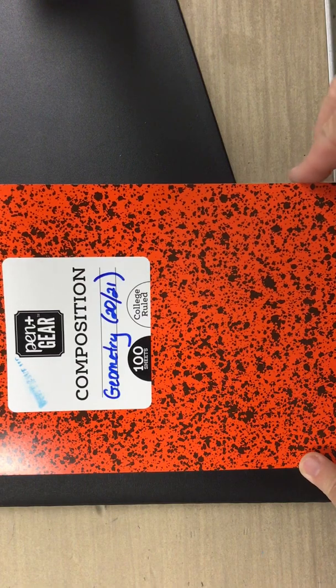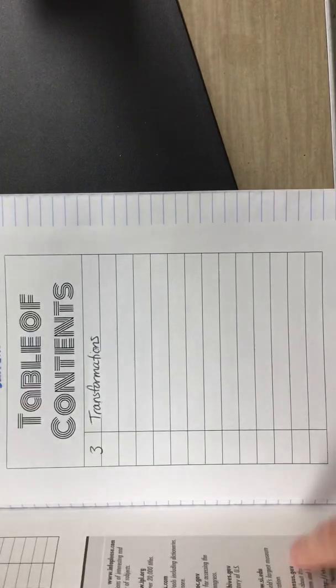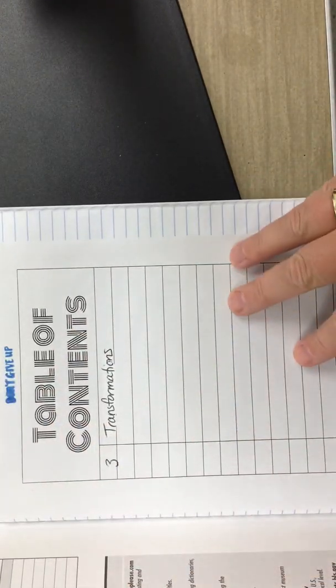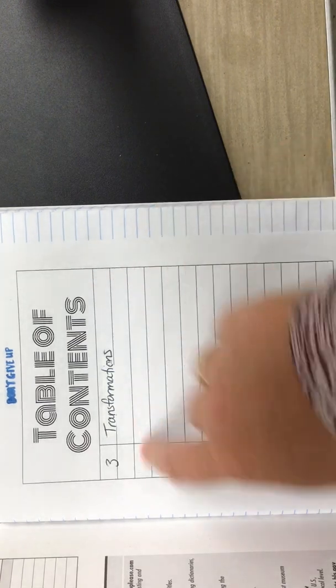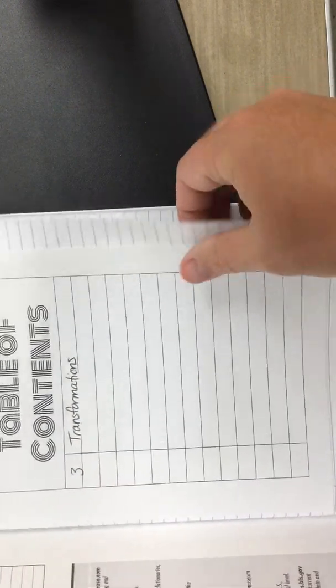For your geometry notebook this year, just trying to keep everybody up to date, this is my notebook. So page number 1, hopefully you have the table of contents already attached. We're going to start with page 3, which is on transformations.